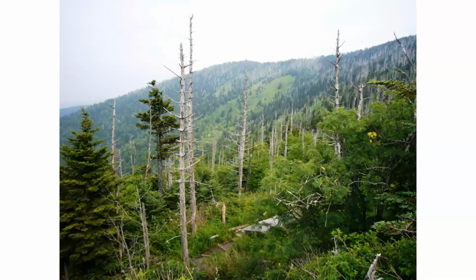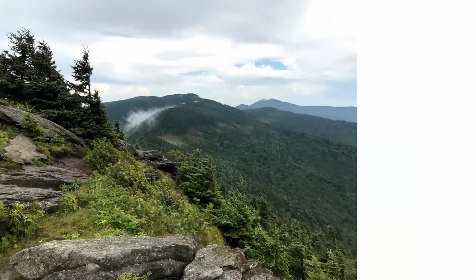This photo was taken at Clingman's Dome, and you can see there's a huge amount of die-off. So that's Fraser fir that's dead in the foreground. So it's being impacted by an invasive insect called balsam woolly adelgid. So similar to hemlock woolly adelgid, but specific for Fraser fir.